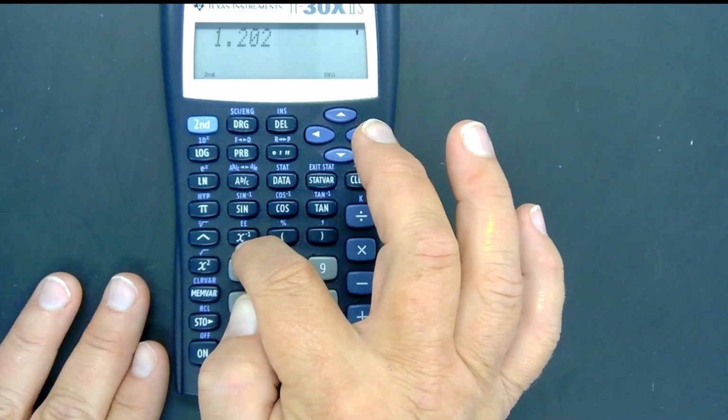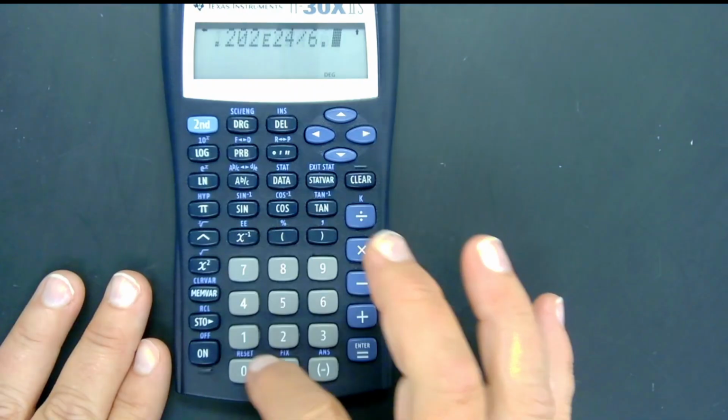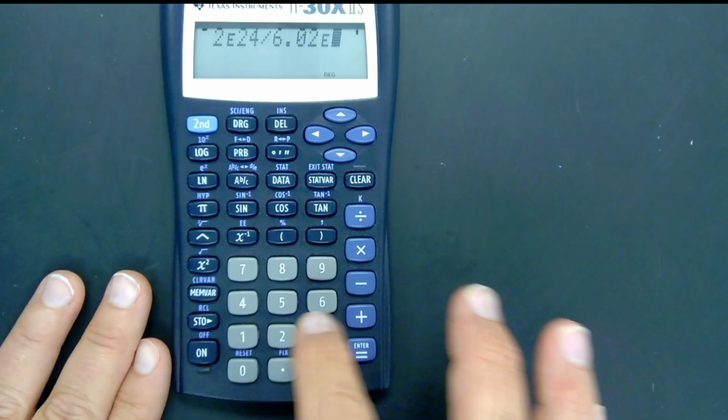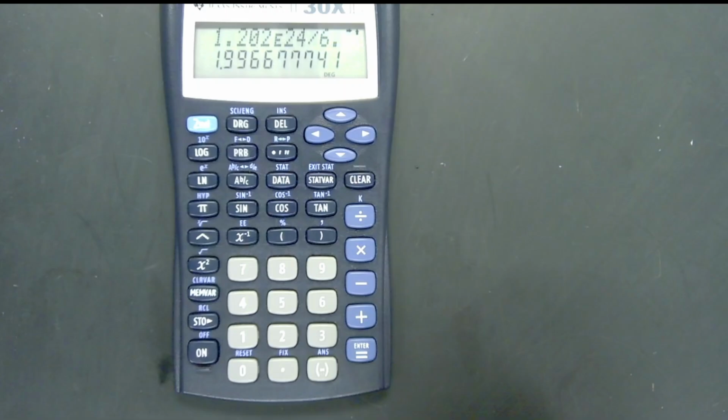Everybody okay so far? Then we're going to divide by this number, so you can press divide. And then we're going to put in Avogadro's number. So 6.02. Again, press the second and the EE and put in the exponent of 23. What that E does is it puts in the times 10 for you. And then just press equals, and you should get a number. You should have got 1.99.